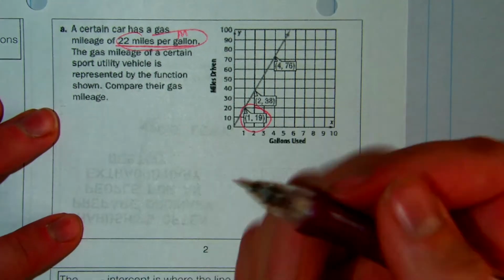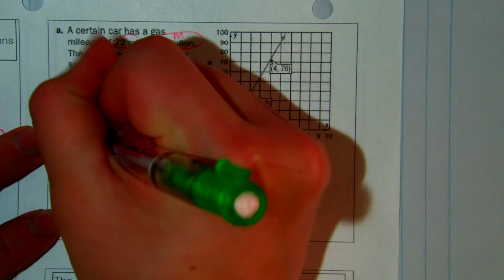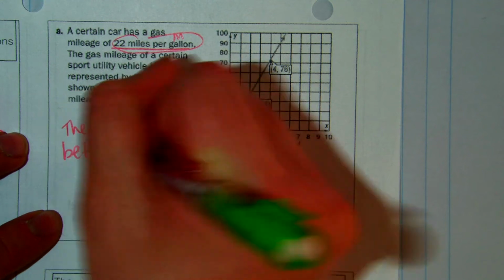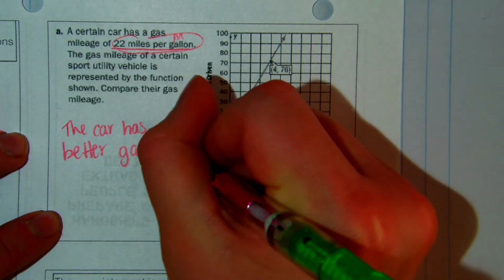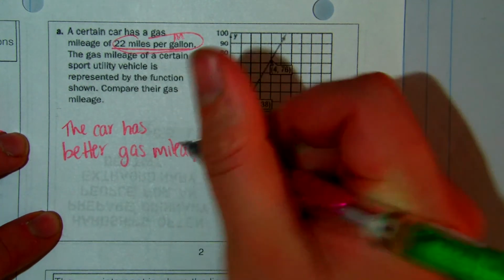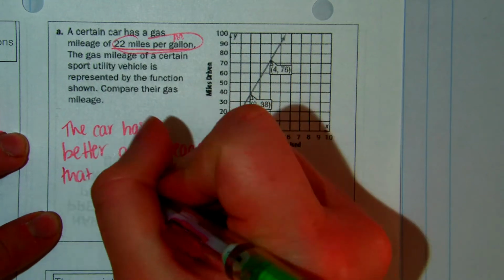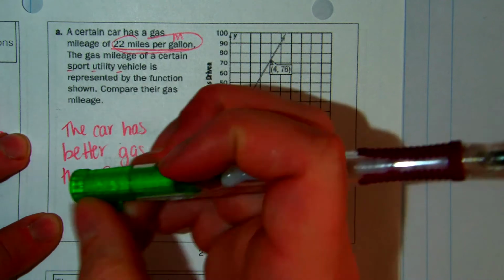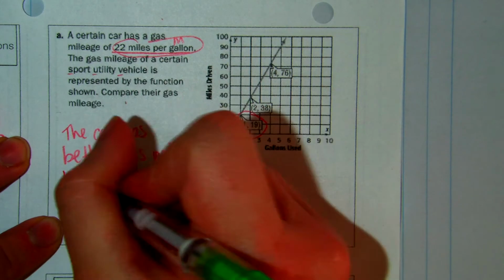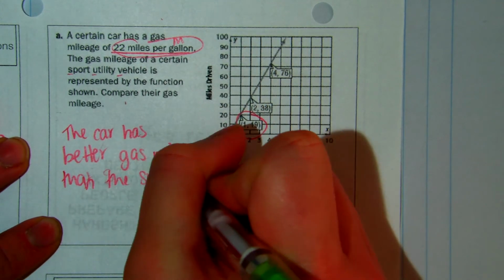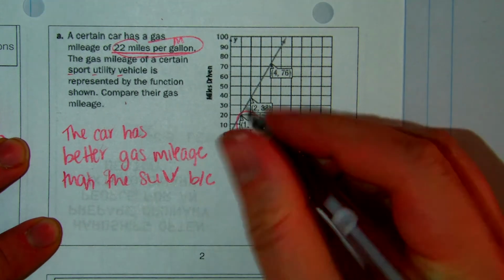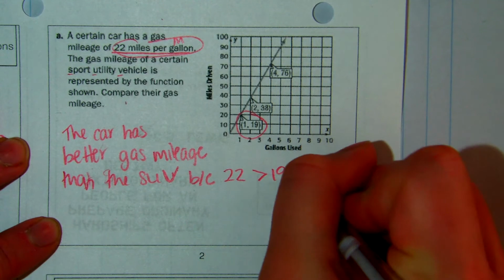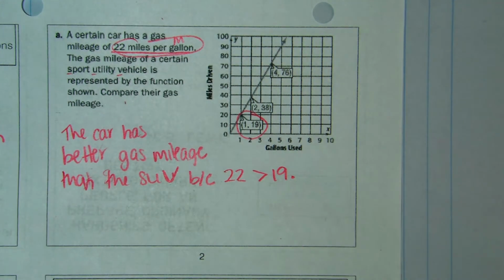So the car has better gas mileage than the sport utility vehicle, the SUV, because 22 is greater than 19. So that's some way to say that. And by golly, we wrote a sentence in math.